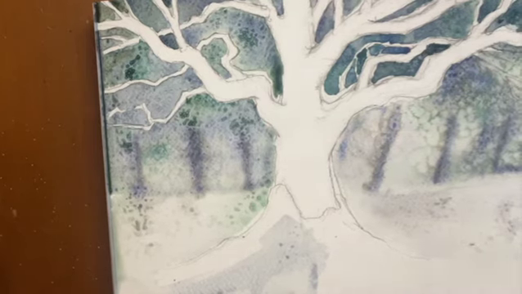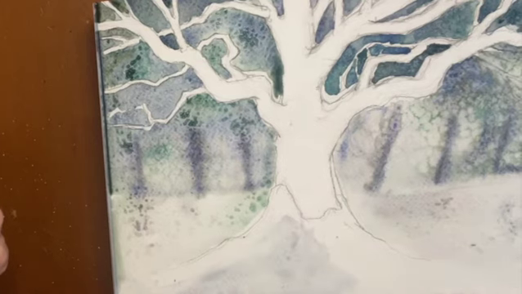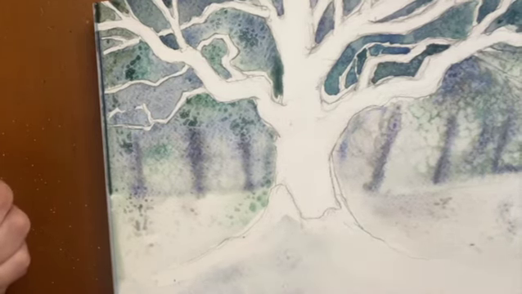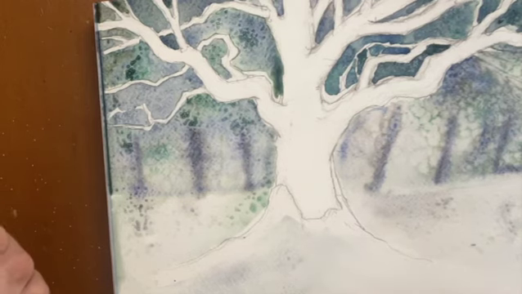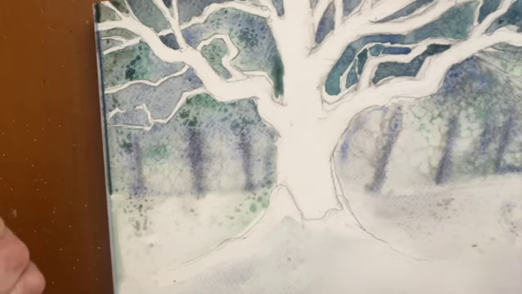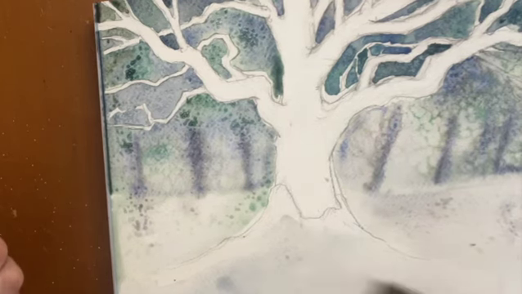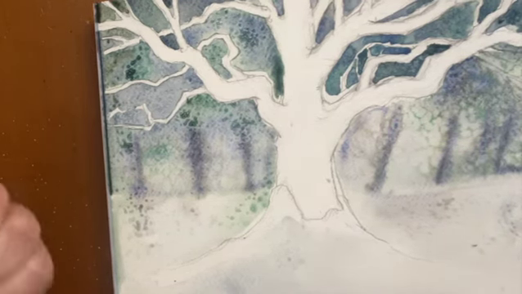Let's wet this. Let's put some straight water down. It's going to blend better. There we go. Look at that baby. Yeah, you might want to clip it first.